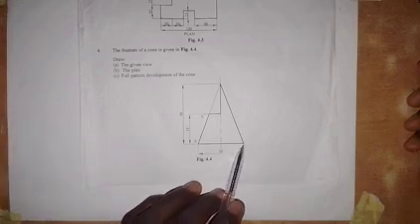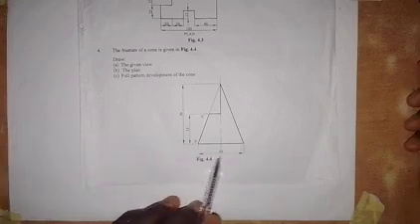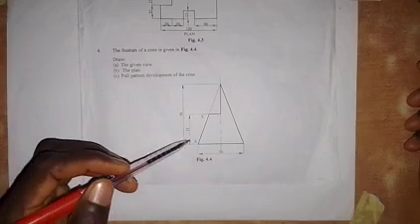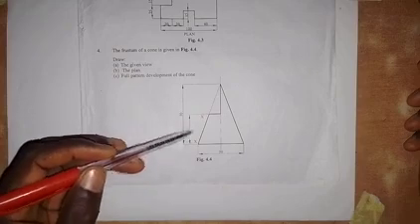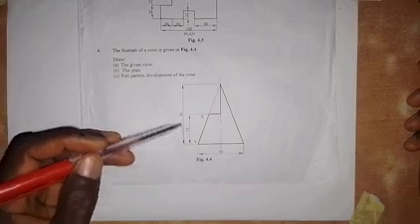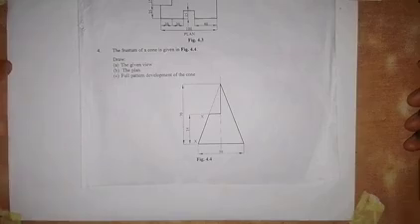Then we have that the circular base of the cone has a diameter of 50 millimeters, and for us to get this point here is 35. The height is 70. So let's go and work this out.